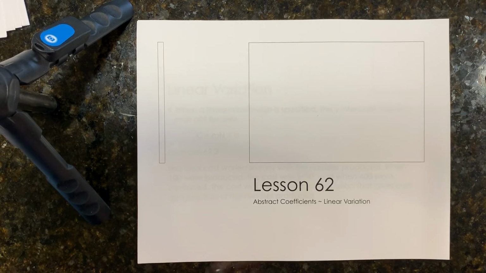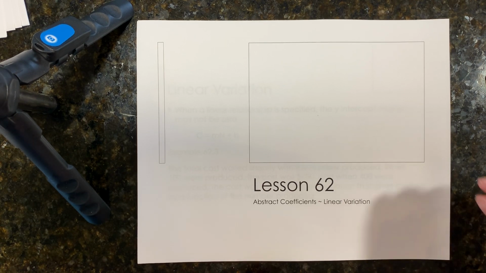Hi everyone, in Algebra 3, this is going to be your video for the new material from lesson 62. It's going over abstract coefficients as well as linear variation. In this video, we're also going to be going over not only the new problems, but also the problems that we learned from lesson 61, just so we can make sure that you understand those concepts as well.